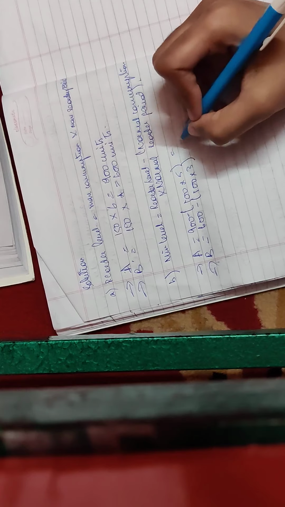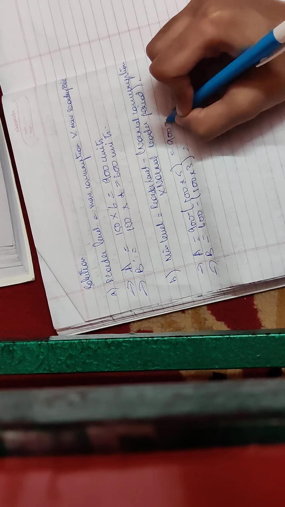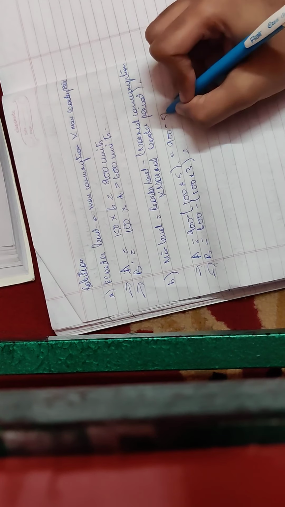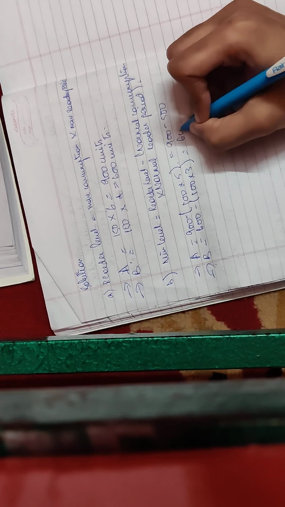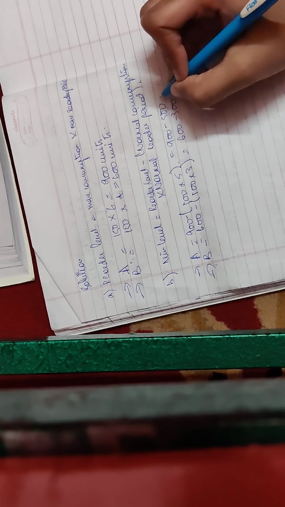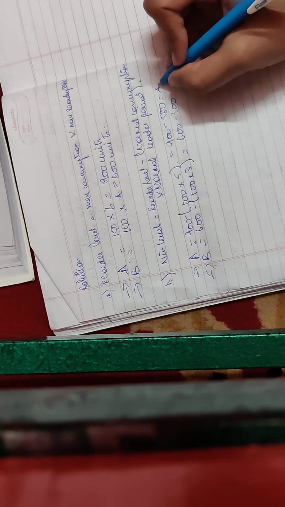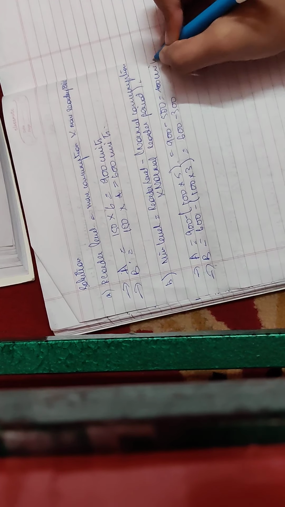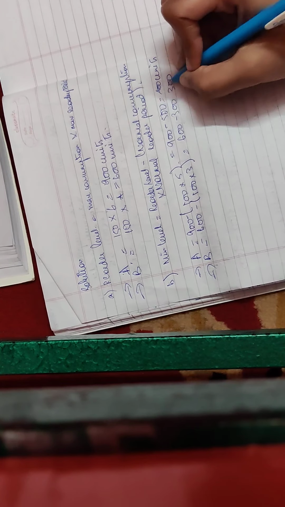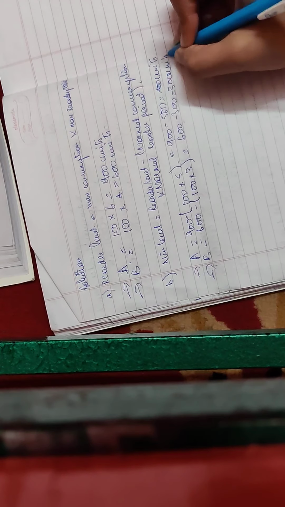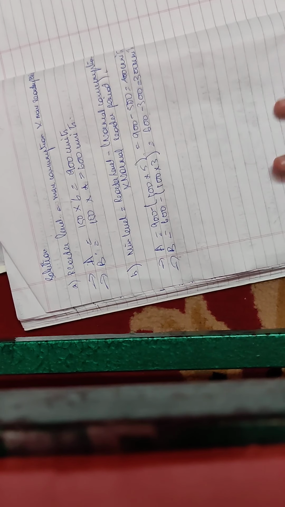Now substitute this. That is 900 minus 500, where 100 into 5 is 500, and 600 minus 300. 900 minus 500 is 400 units, and 600 minus 300 is 300 units. So we found out the minimum level for both. Now after finding your minimum level, next you have to find your maximum level.